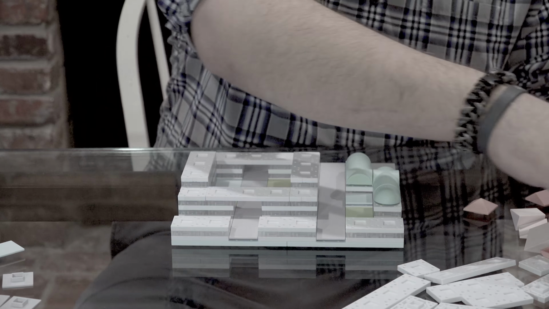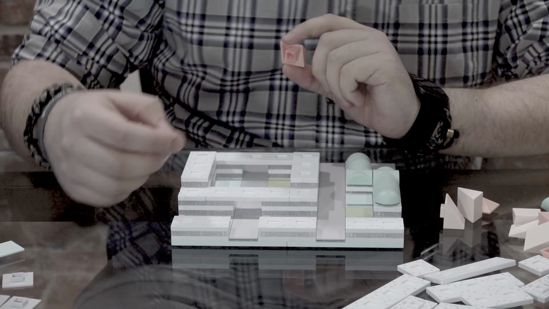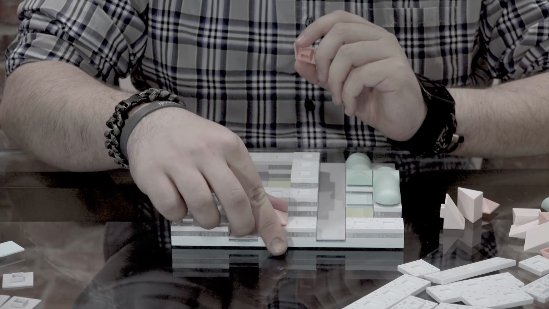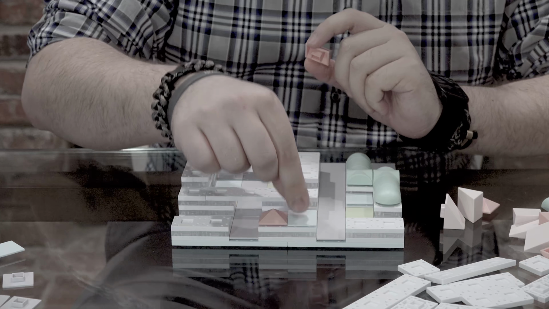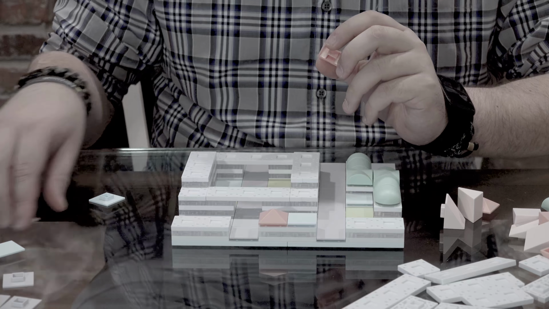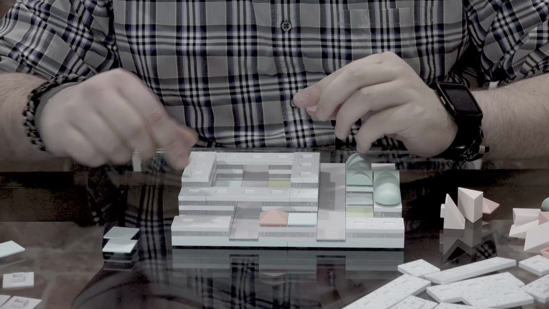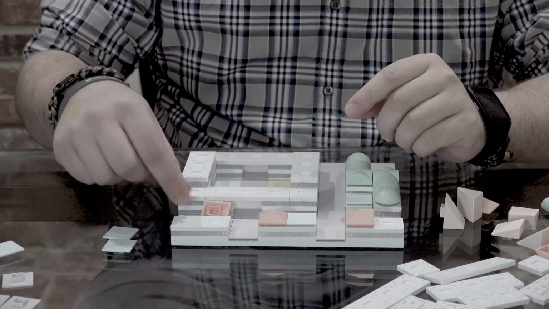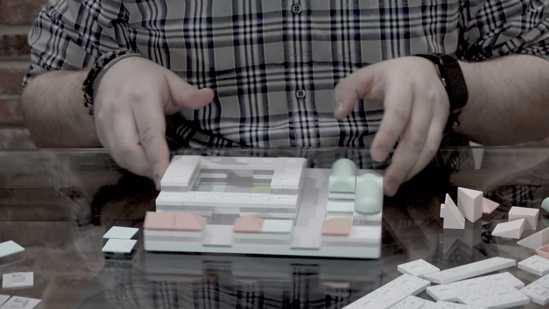Alright, and then for these buildings right here, let's go ahead and think about, I think one of them could do really well where it's a pointed end and then a blue tile right next to that, and then on the other side of it we'll have it where it's these end pieces right here to create that on either side.